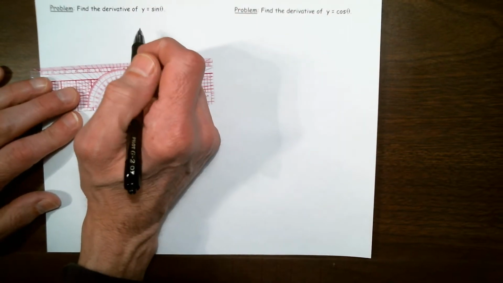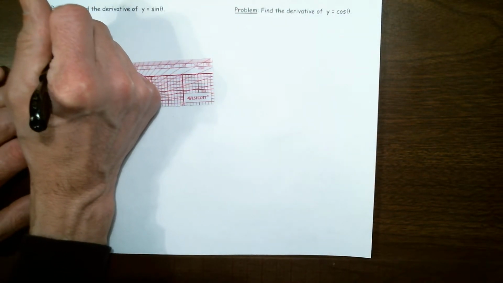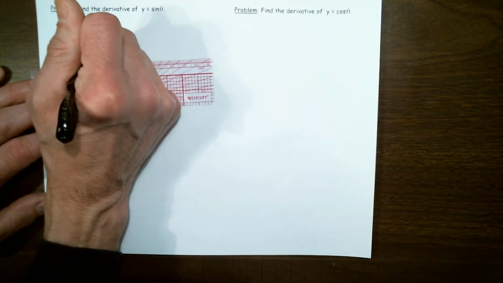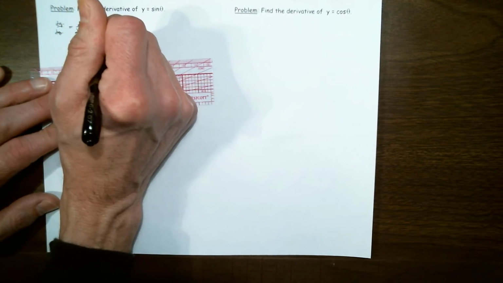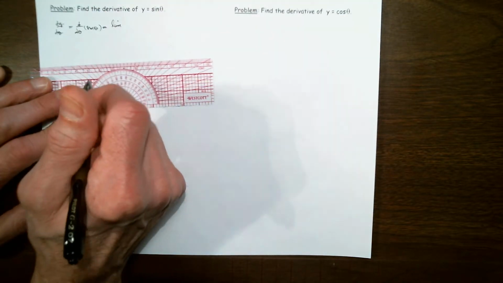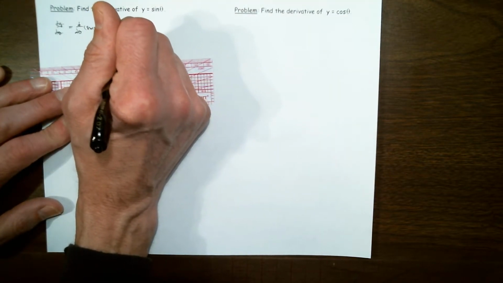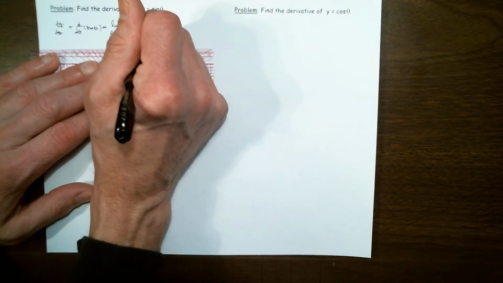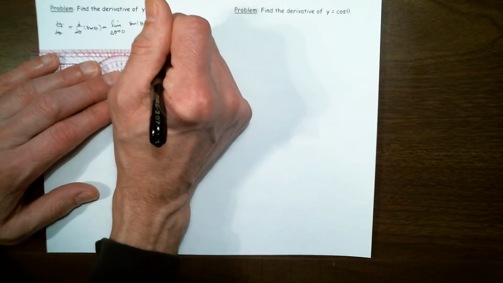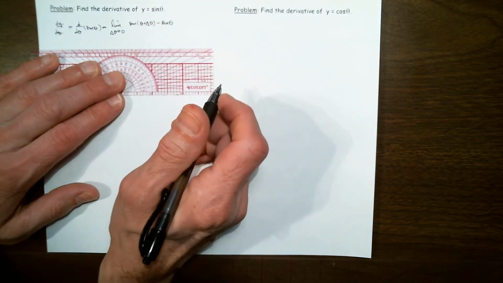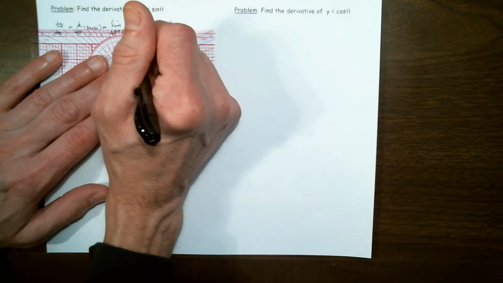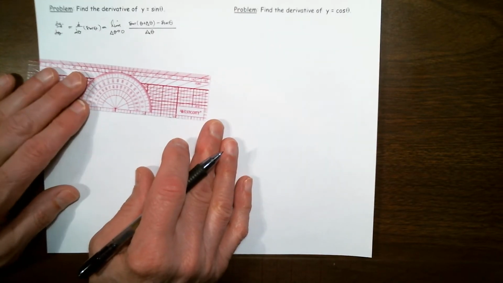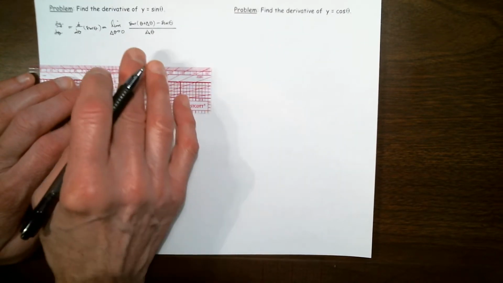Okay, so if y equals the sine of theta, then dy d theta, or the derivative with respect to theta of sine theta, is by definition the limit as the change in theta approaches zero of the sine evaluated at the point theta plus delta theta, minus the sine's value at theta, all divided by the change in theta. Okay, so that's our limit definition for the derivative of the sine function.